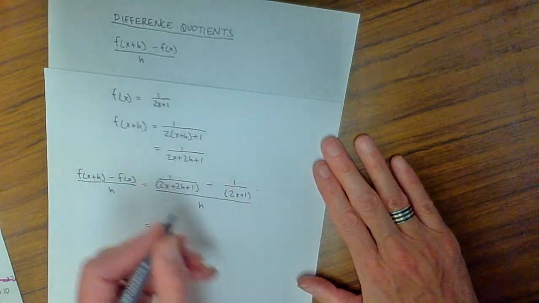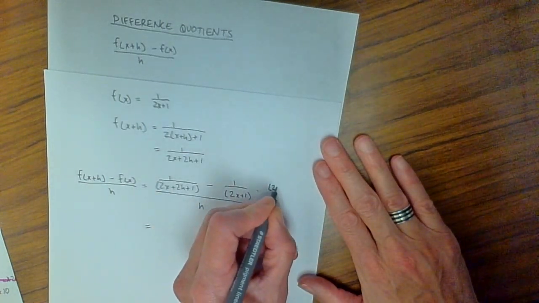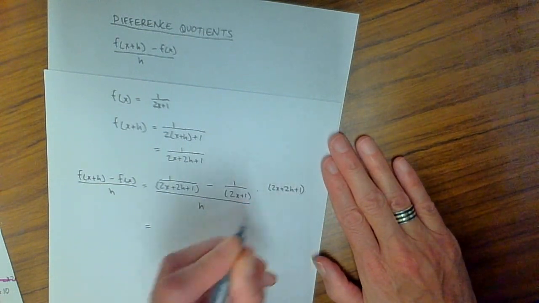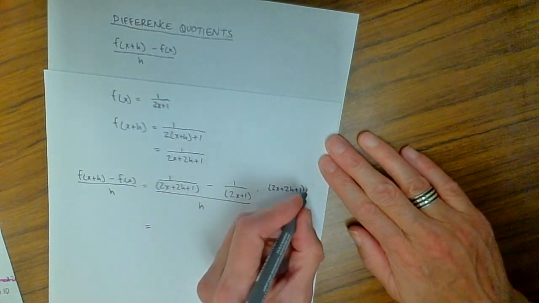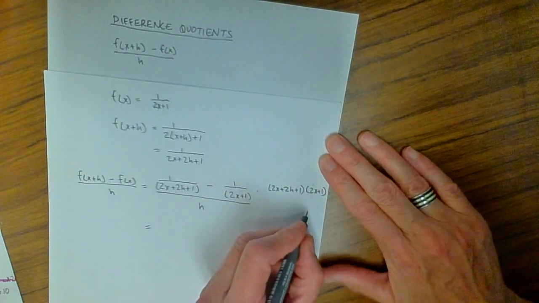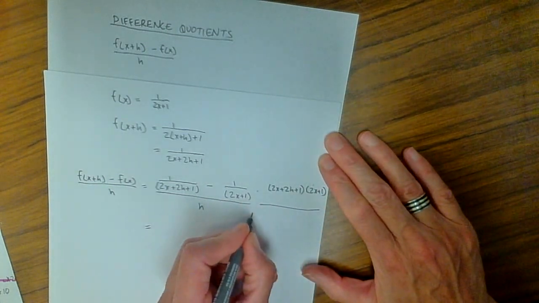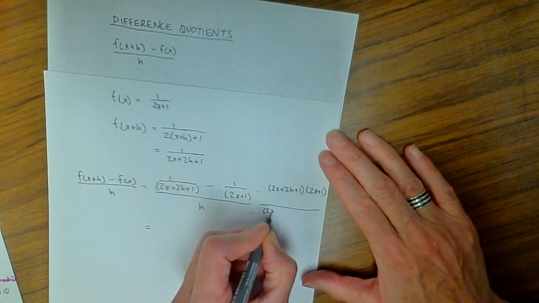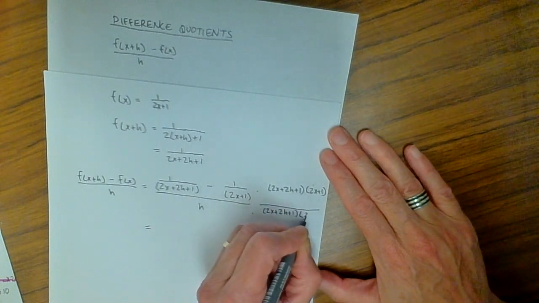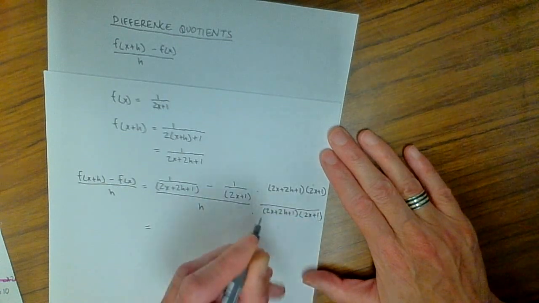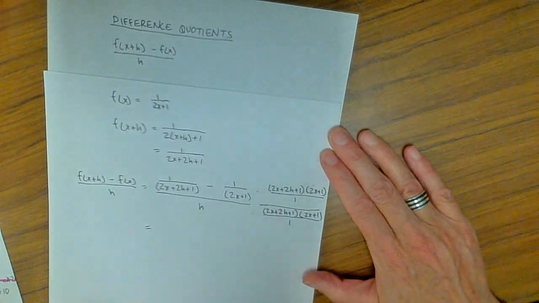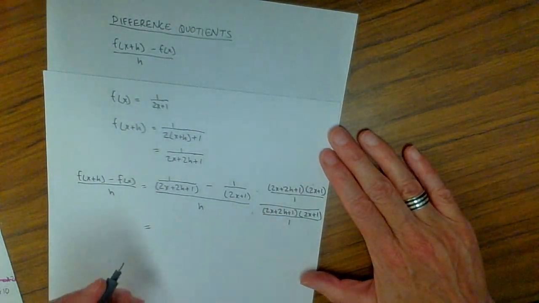So I multiply top and bottom by the lowest common denominator. And the lowest common denominator is 2x plus 2h plus 1 times 2x plus 1. So that's what I'm going to multiply the top by, and I'm going to multiply the bottom by the same amount. It takes a while for me to write. Some of you might prefer that I write it as multiplying over that horrible denominator over 1 times the horrible denominator over 1.